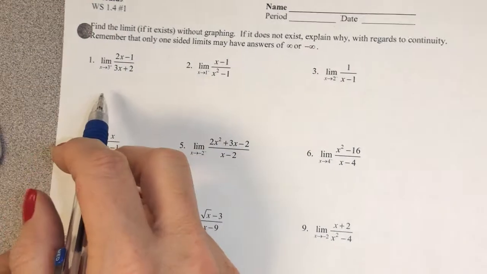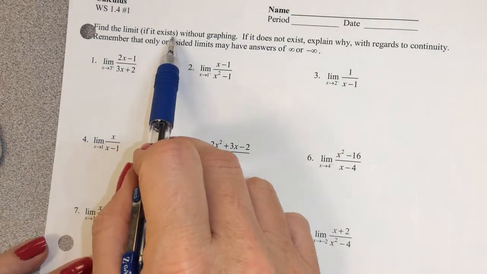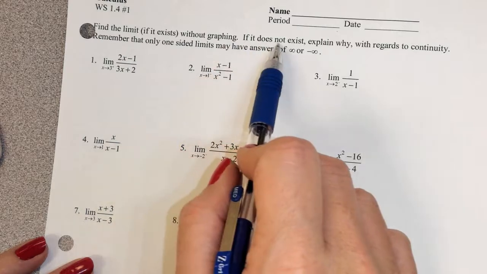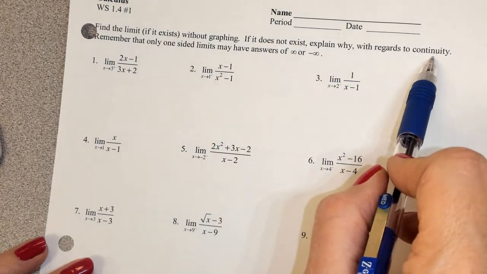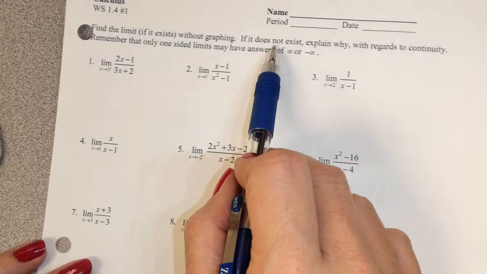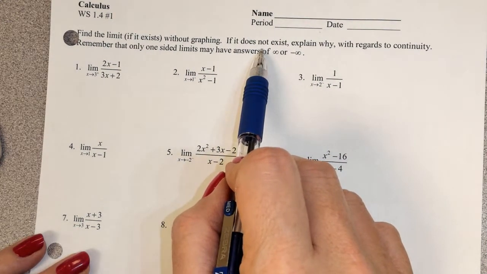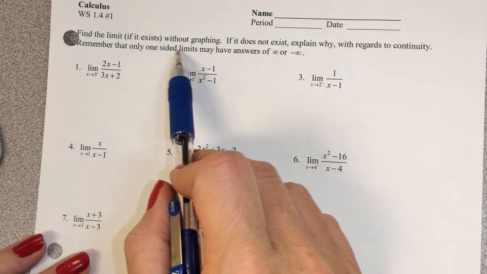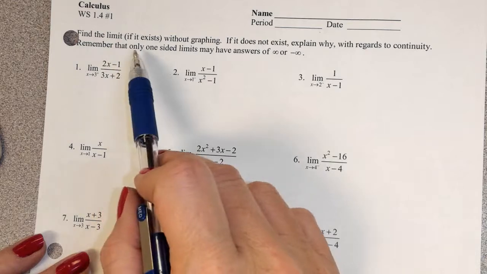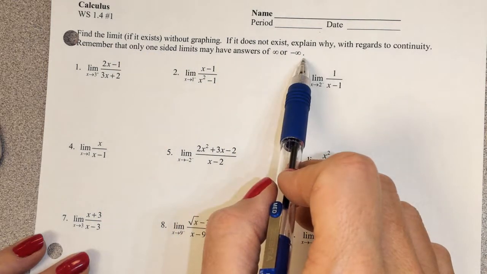I'll do the first row with you, just to get you started. So we're trying to find the limit, if it exists, without graphing. If it does not exist, explain why with regards to continuity. What's it always going to be if that limit does not exist? Non-removable discontinuity. You'll just put NRD. Remember that only one-sided limits may have answers of infinity or negative infinity.